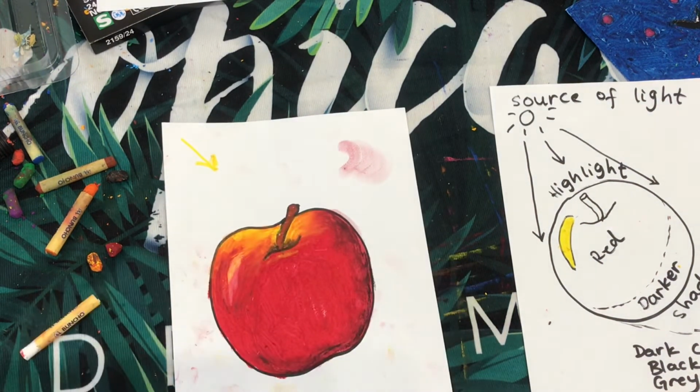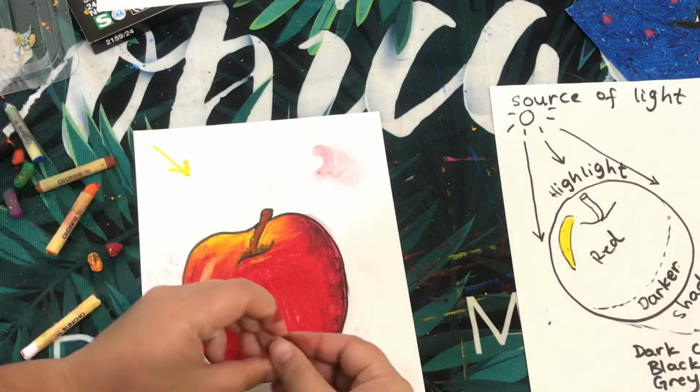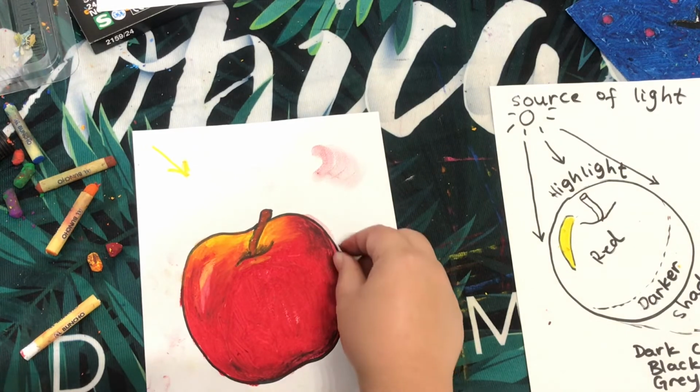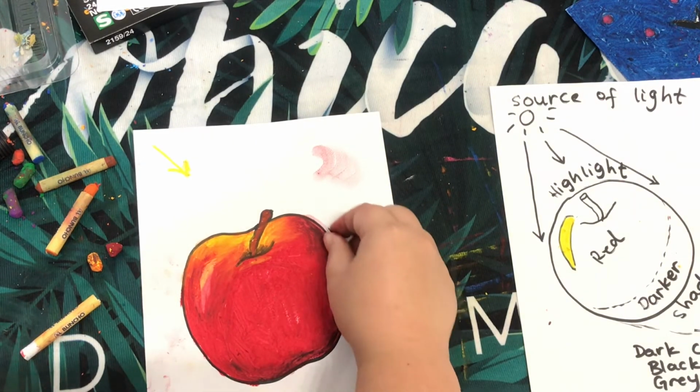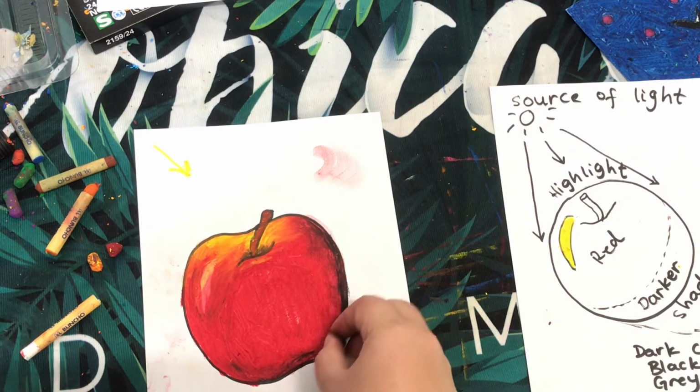Okay, if you think that you can add something, or you still want to add more shadow, you can do that. You can add more shadow by using the same black crayon. Add the shadow.